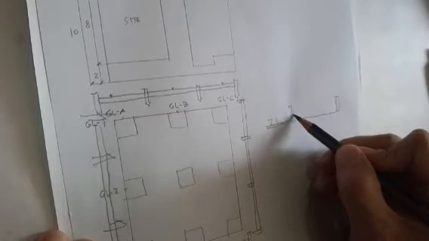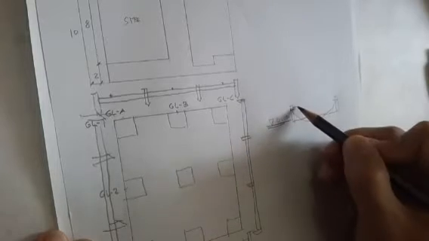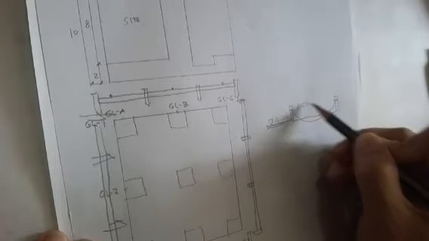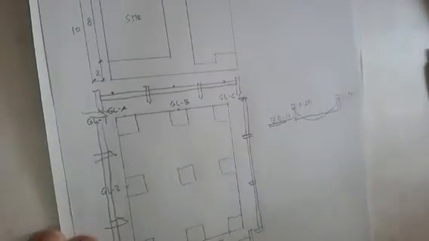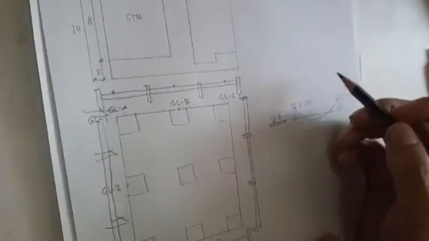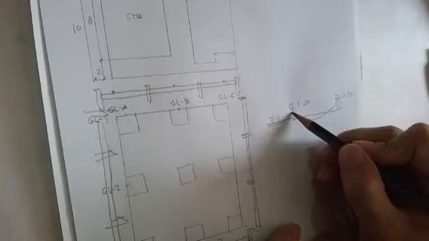You can mark 0.5, because that's not too high or not too low. Then you can measure back here to 0.3.